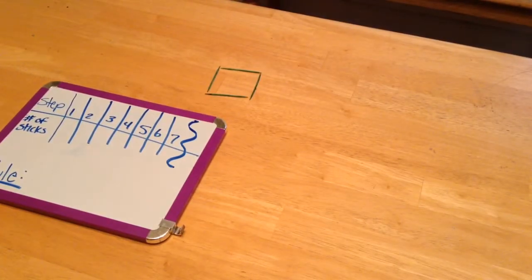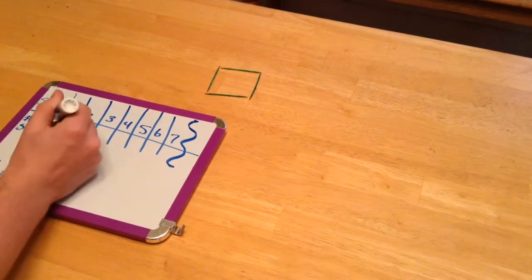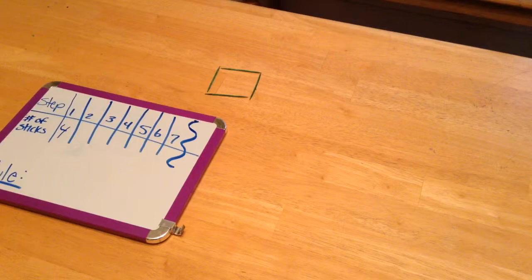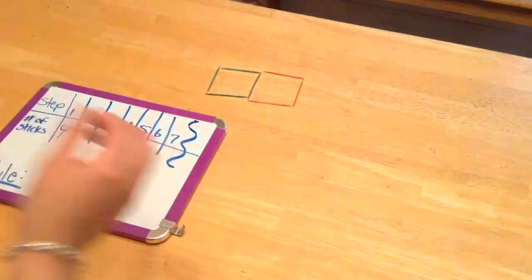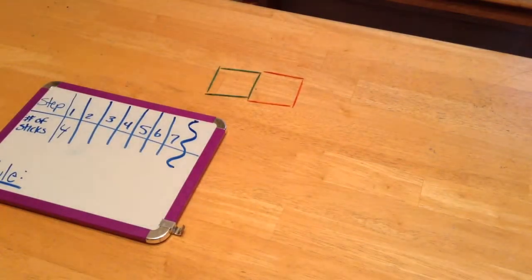Okay, so today we're going to learn about patterns and rules for those patterns, okay? So here I have a square with how many sides? 4. 4 sides. So for our step 1, we can write how many sticks? 4. Okay, so then to make another square, we would have to add 3 more sides, including on top of our first square. And how many sides is that total? 7.